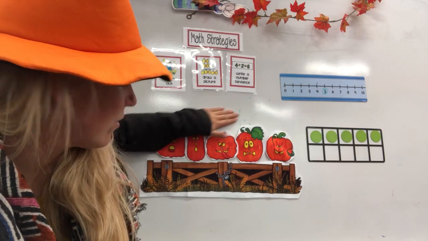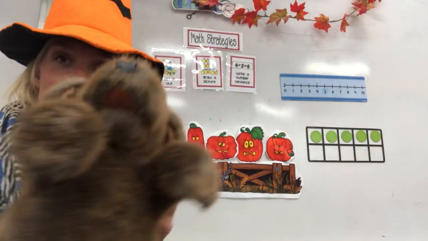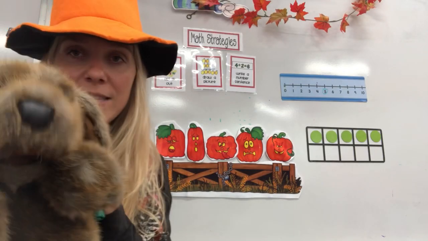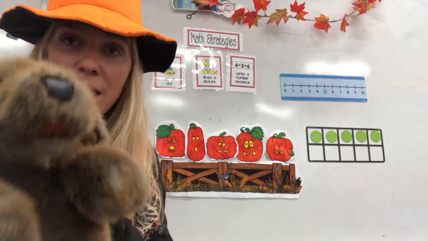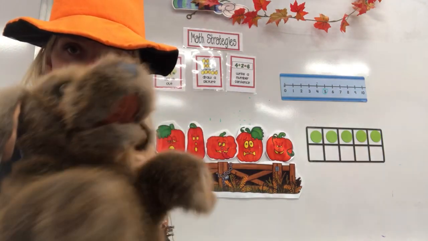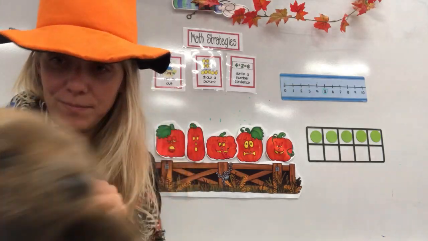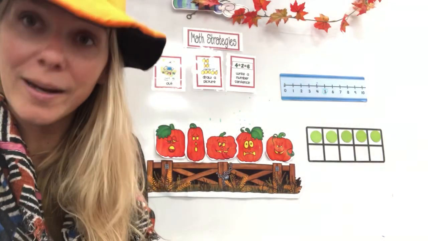Mistakes help us learn and grow, right, Puppy? Oh, I have Puppy here today. Puppy's watching our lesson. That's right. Making mistakes isn't bad, especially in math. It just helps us look and learn and try again. Math is all about trying and trying and trying again. It's lots of trying. That's right.